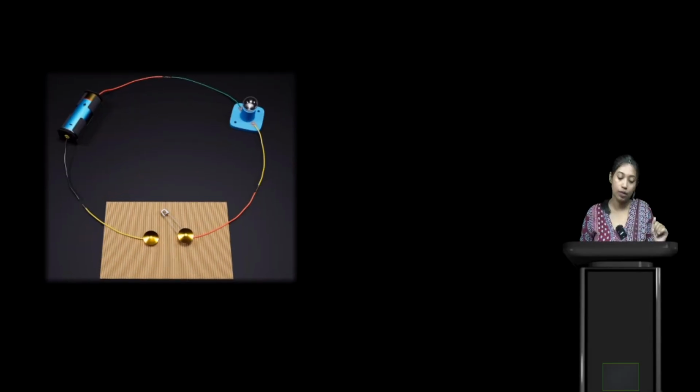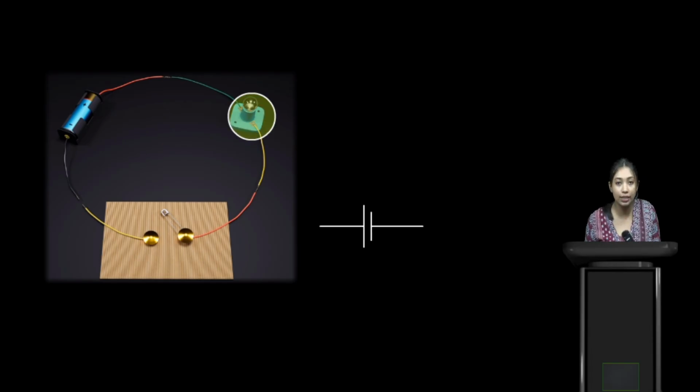Now similarly for the next one, but the main thing is that now it's in the off position and the light isn't glowing. For this, we will first use our battery symbol. In the previous picture there were two batteries, so our symbol was like this.